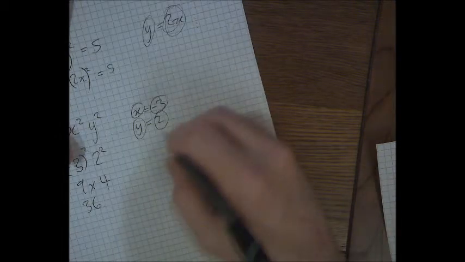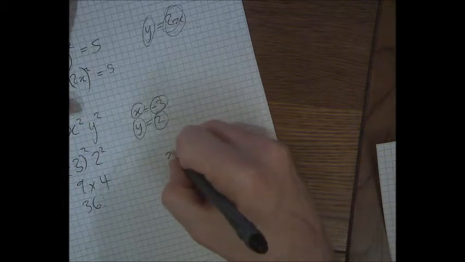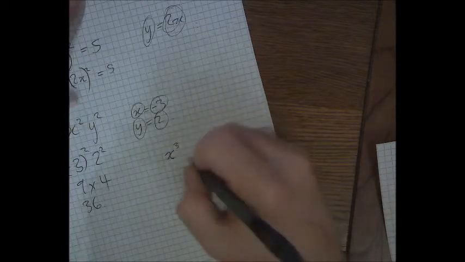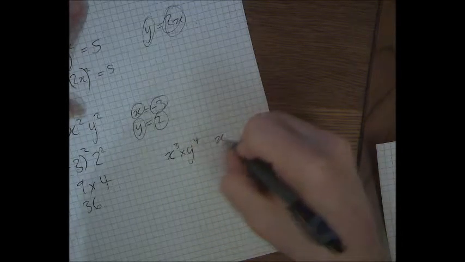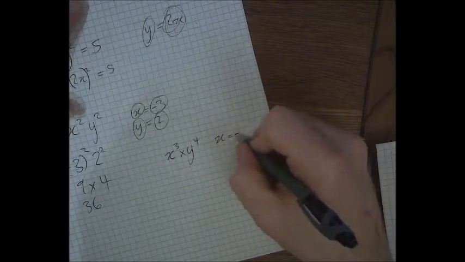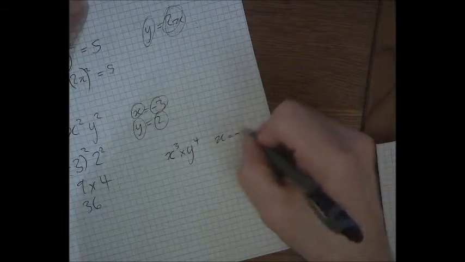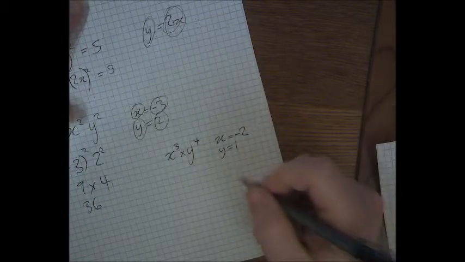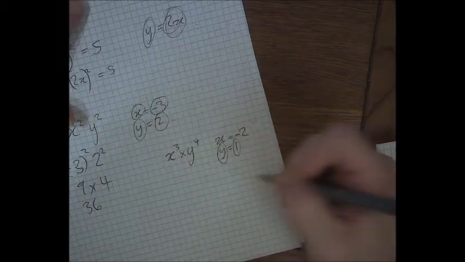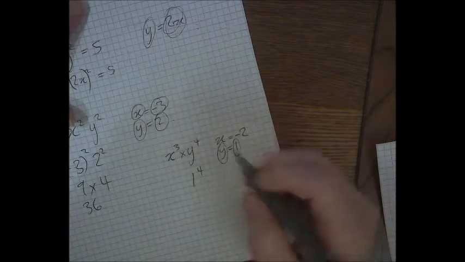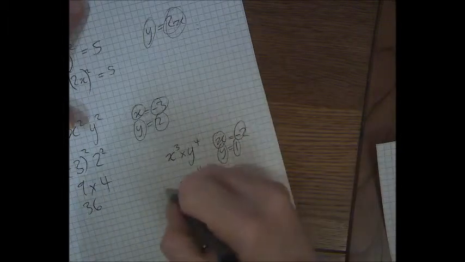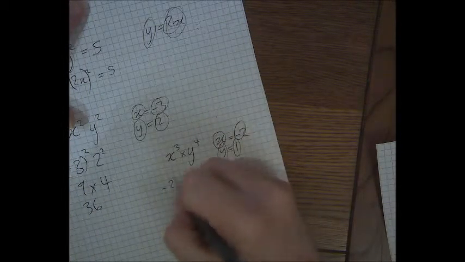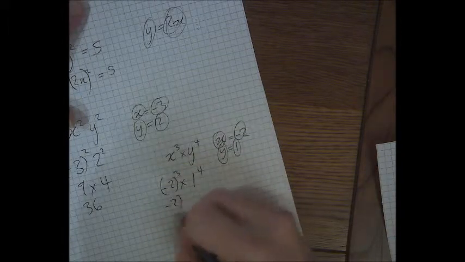Just give you another example. For x cubed times y to the power of 4, if x equals -2 and y equals 1, one character becomes 1 character, that's nice and straightforward. But 1 character becomes 2 characters, that's when you need the snug brackets. Let's work out what it is.